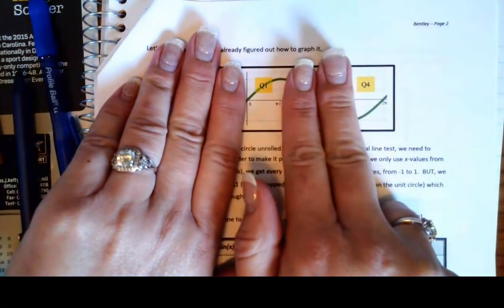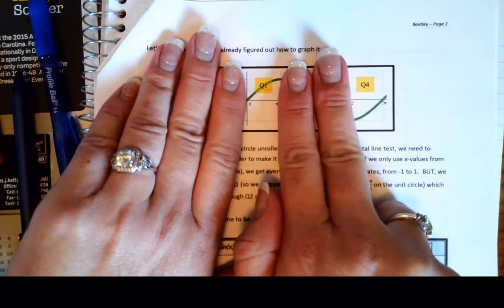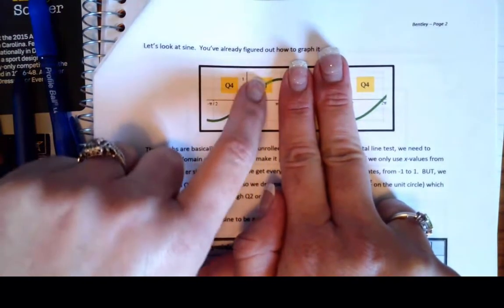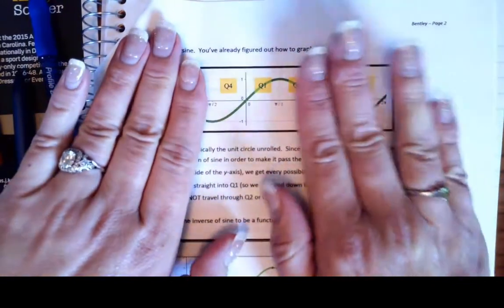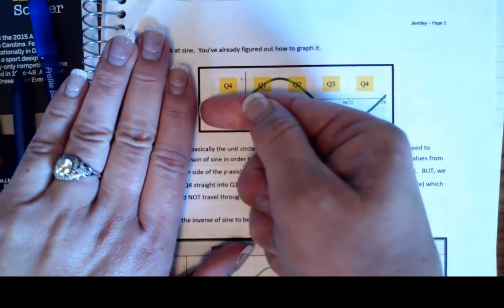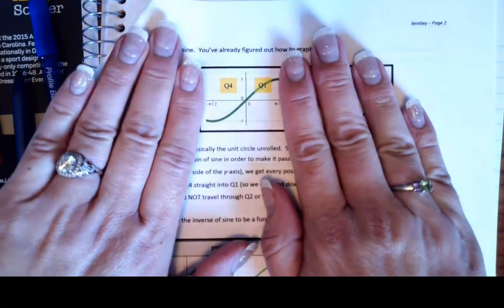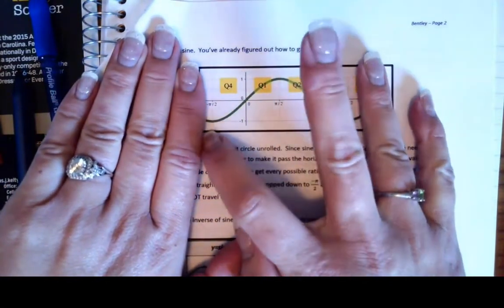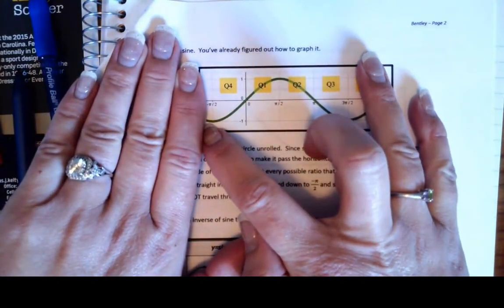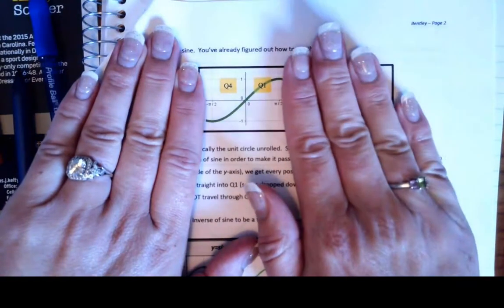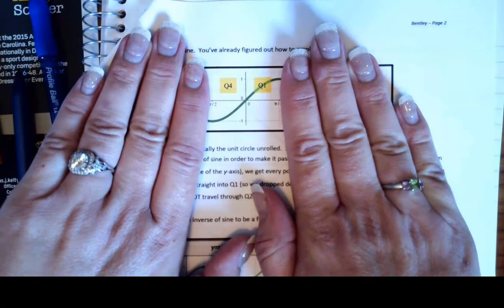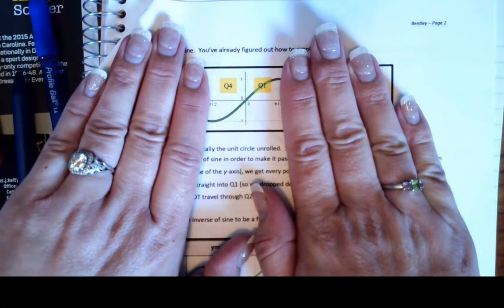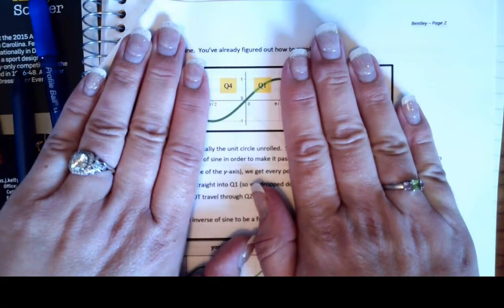I could say, well, let's chop this thing off. And notice I've got all my positive y values and all my negative y values, but that's really inconvenient. But look, if I go to the left, my range for sine is from -1 to +1. So I have every single y value represented. But I need to move directly from quadrant 4 into quadrant 1 in order to do that.